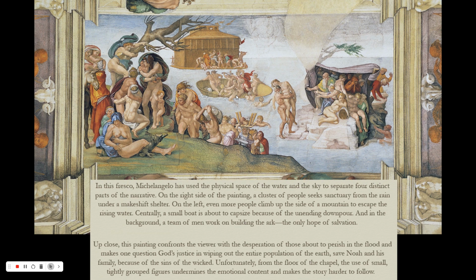And then in the background, we see the ark. Now, we see a lot of classical elements here. Look at these bodies. Everybody is super muscular and idealized. And again, that's a Greek or classical element.